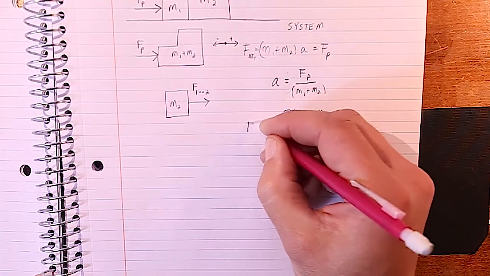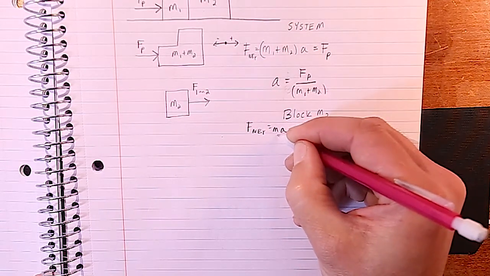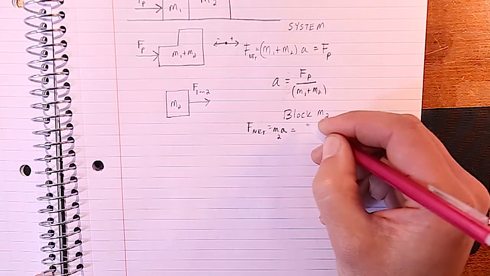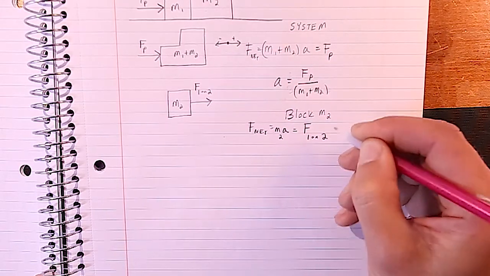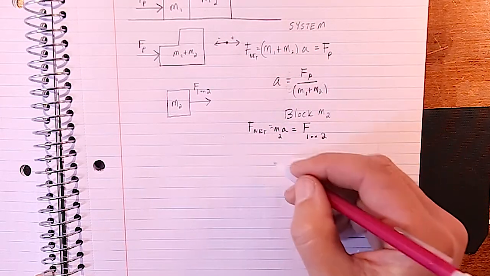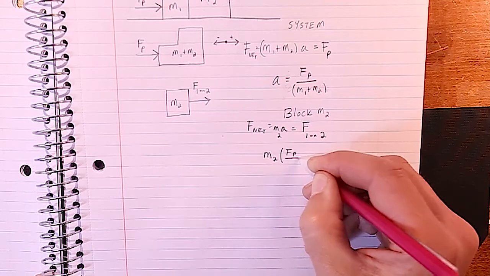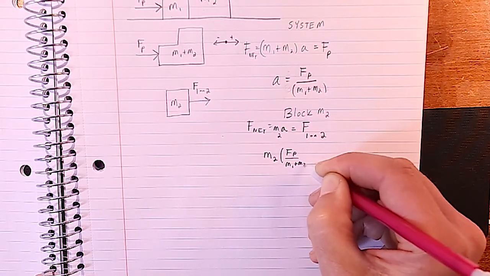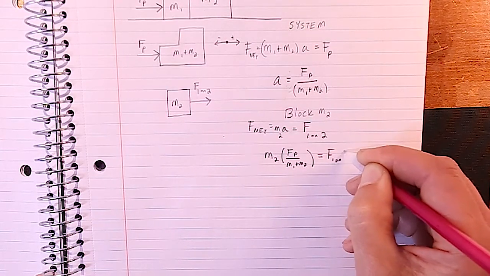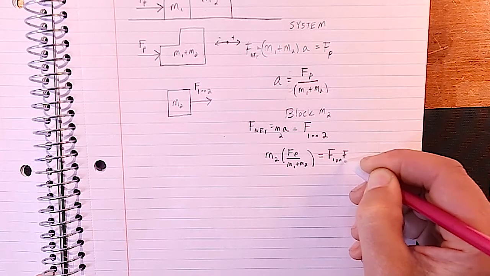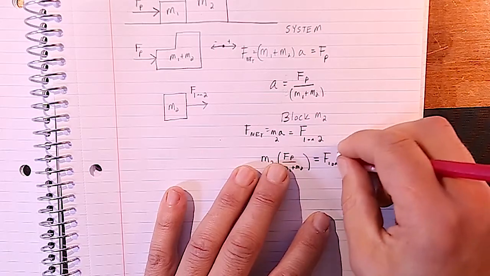That's going to be F net equals MA, and in this case it's M2, equals the force of 1 on 2. And we know the acceleration from the part before, so that becomes M2 times Fp over M1 plus M2 equals F1 on 2. I'm just writing it as on 2.